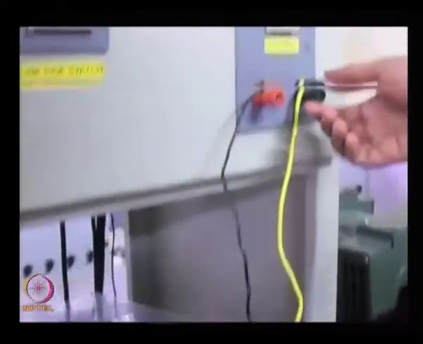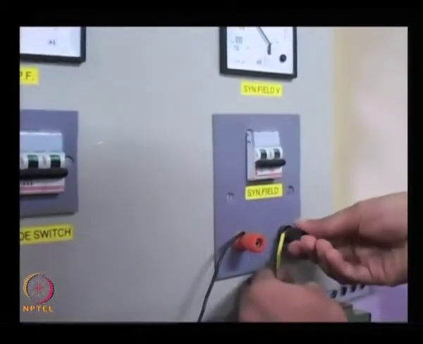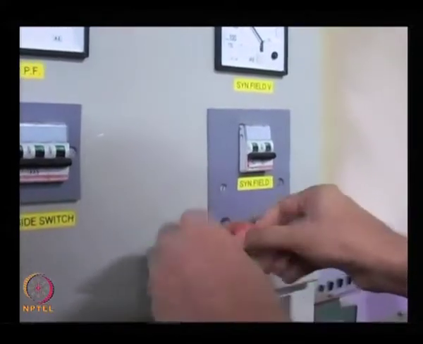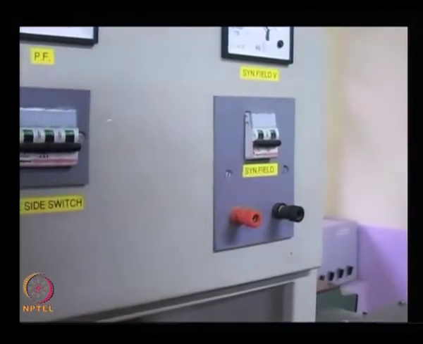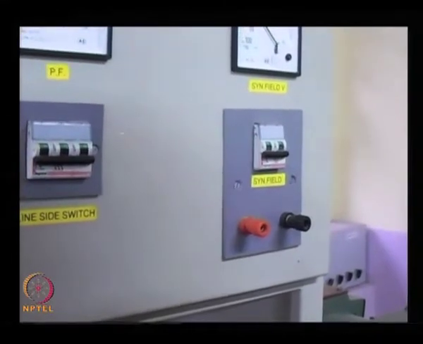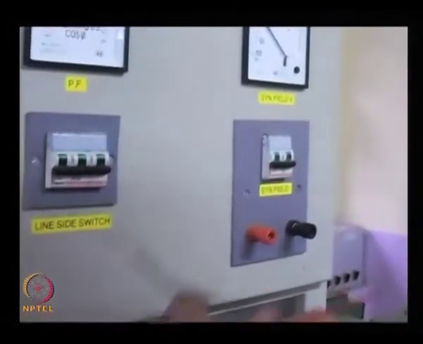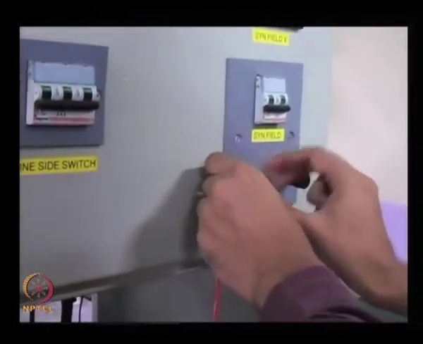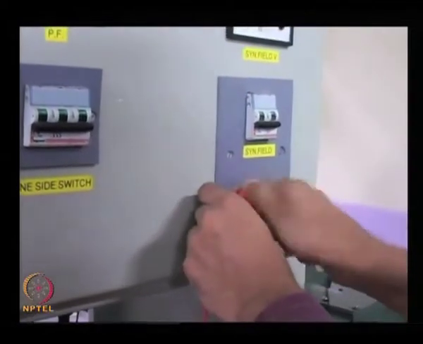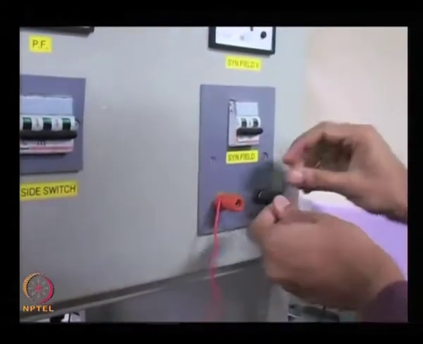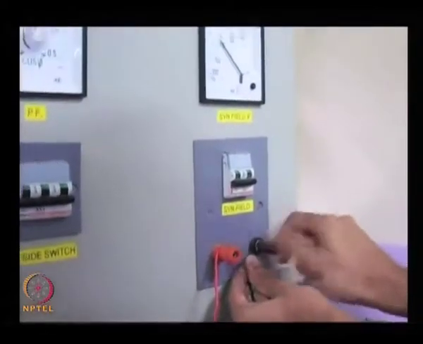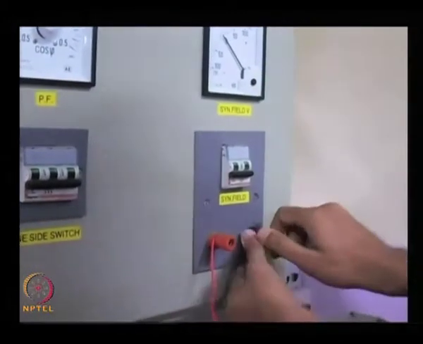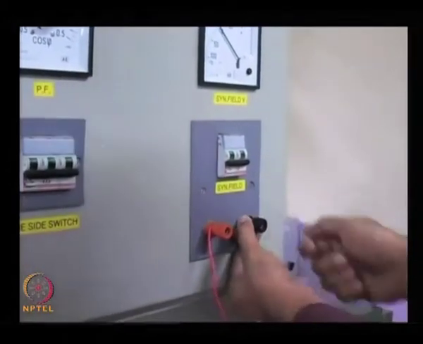The input of the diode rectifier is of course the ABC terminals of the generator itself. What I will do is disconnect the existing controlled rectifier, and instead of that I will connect the DC terminals of the diode rectifier to the synchronous machine field. Okay. So, that is what you are seeing here. The diode bridge is connected to the generator terminals on the AC side, and the DC terminals are connected to the synchronous machine field winding. Okay. So, this is what I have done.